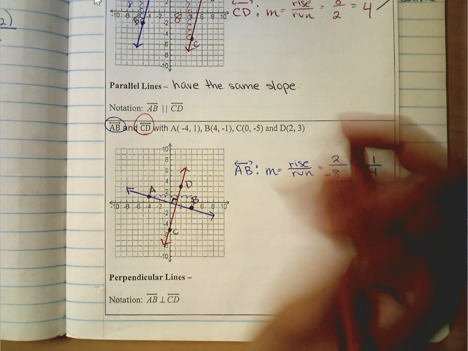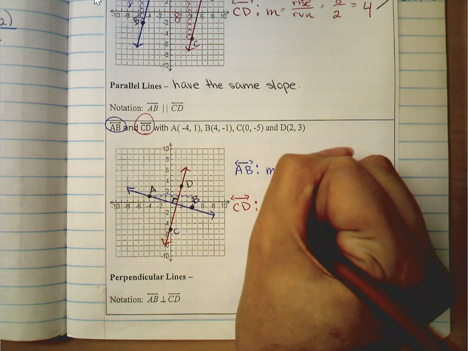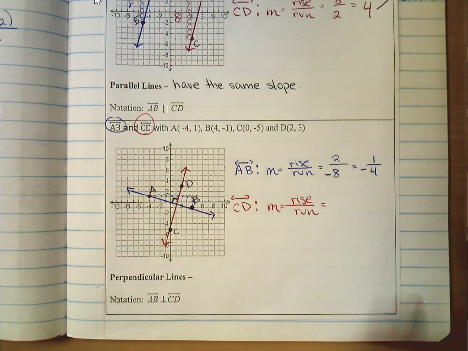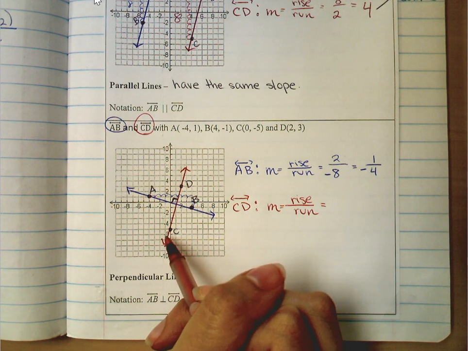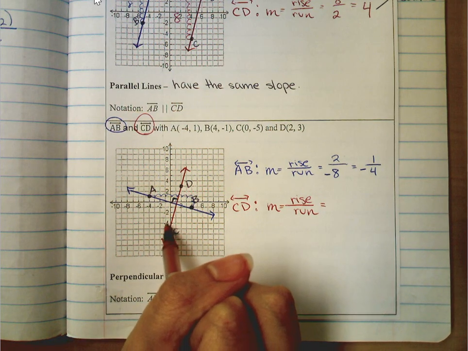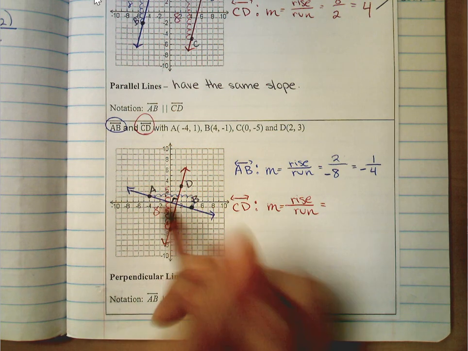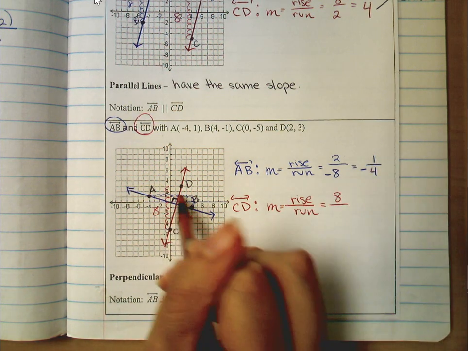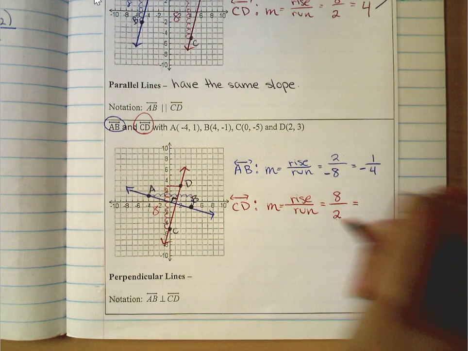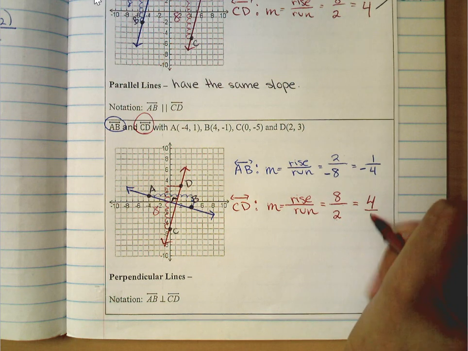Same thing, but now for line CD. Alright, so I'm going to start from point C just because it's the lowest one, and I'm going to go up towards point D. So I'm going up 1, 2, 3, 4, 5, 6, 7, and 8. That's my rise. And then 2 to the right, that's my run. 8 divided by 2 is 4. And remember, if it's a whole number, you can put a 1 underneath.